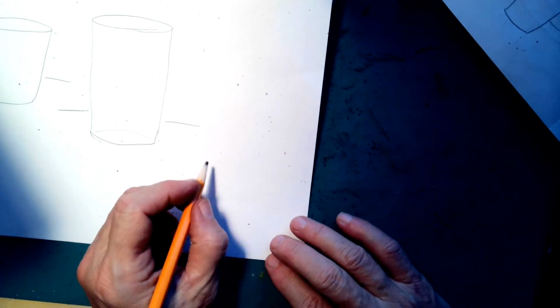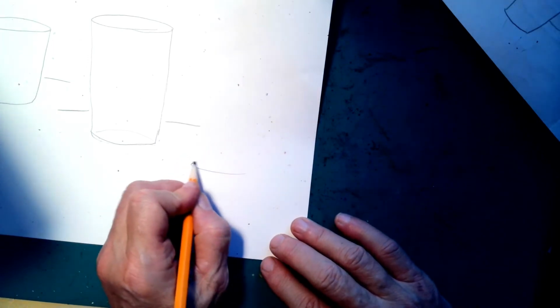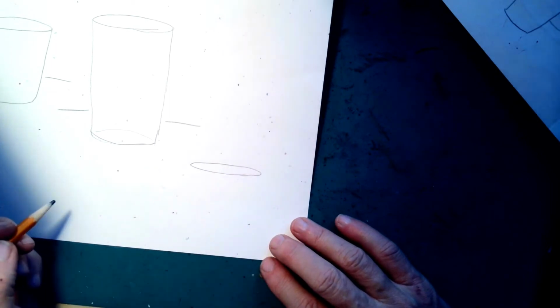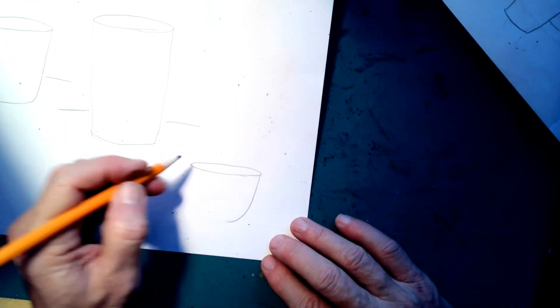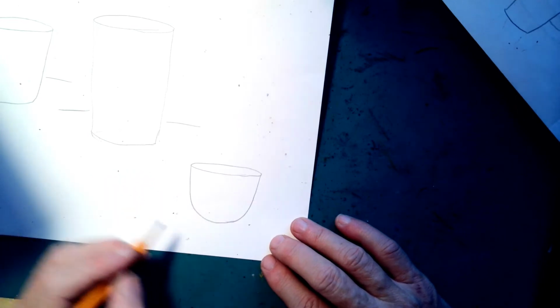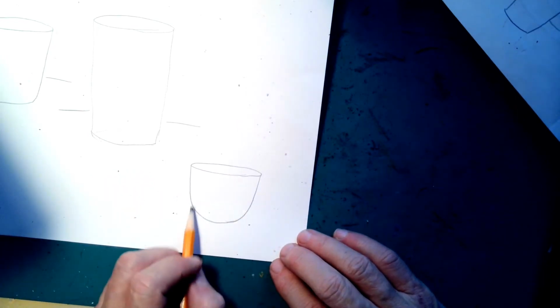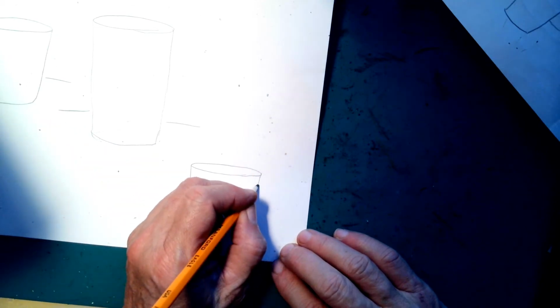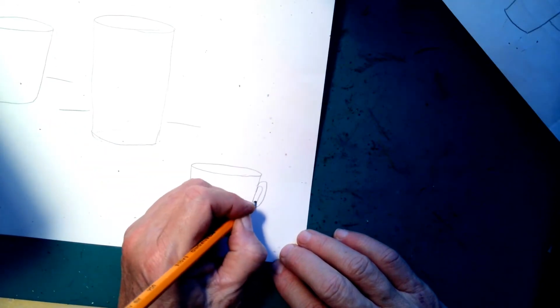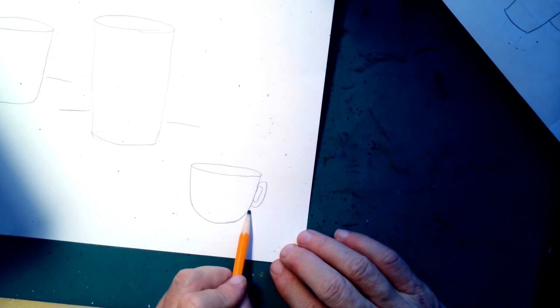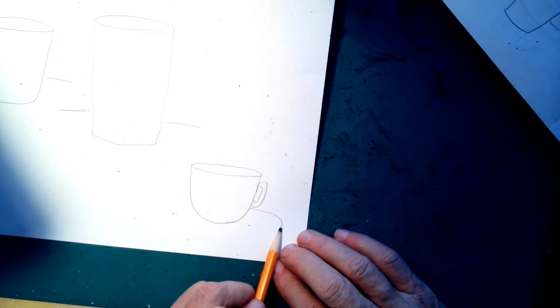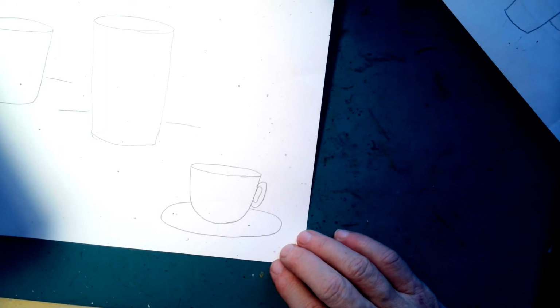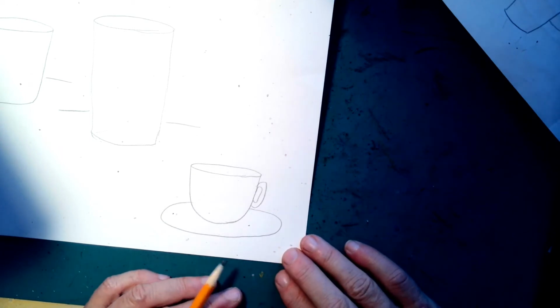If you want to do a fancy teacup on a saucer, you have the top, it curves in, so it looks more rounded than one of these two. Get your handle on there, because teacups have a handle. But then we have a plate, right? Teacups usually sit on a plate, and that's got to be flat like this too. It can't be super round. Okay, so there's 1, 2, 3.